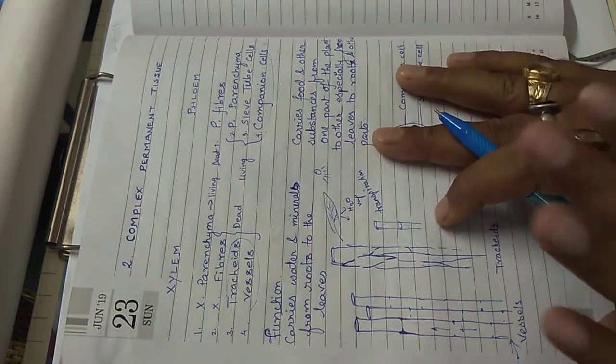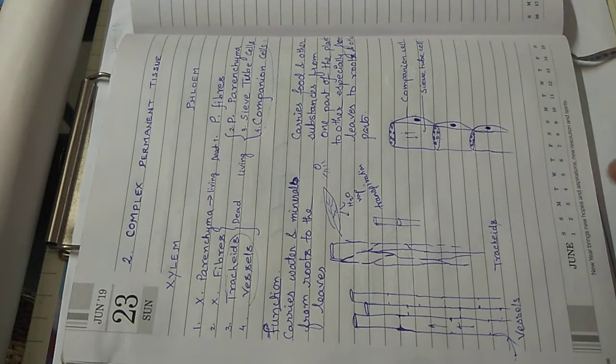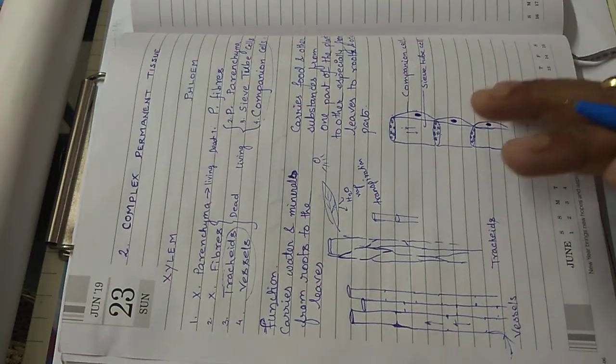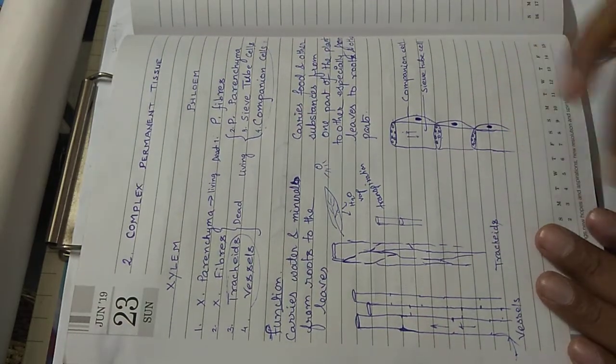So overall, that's the concept and the details of simple permanent tissue and complex permanent tissue.